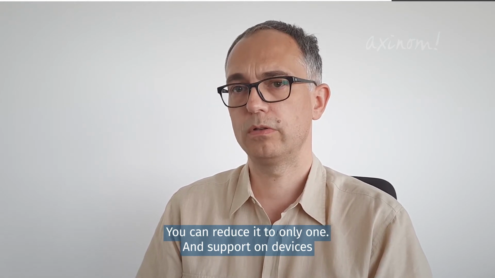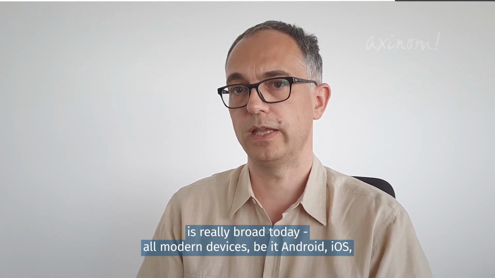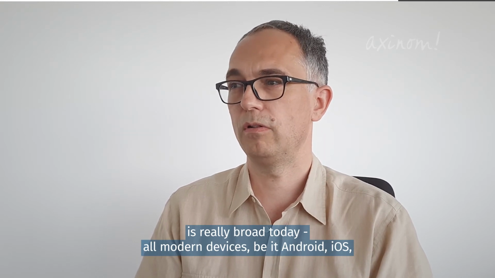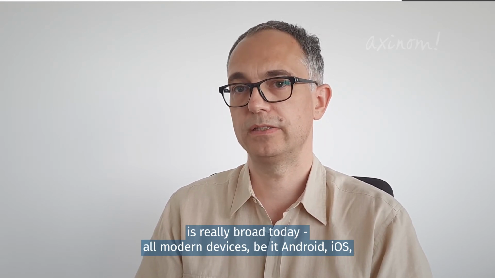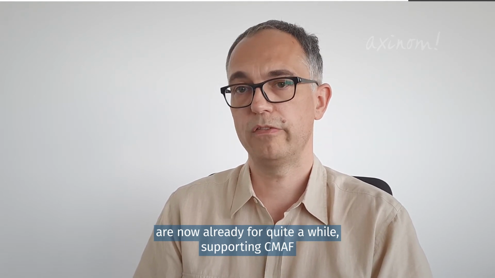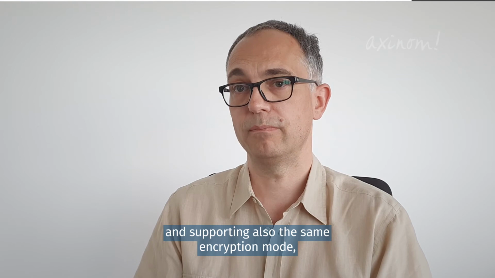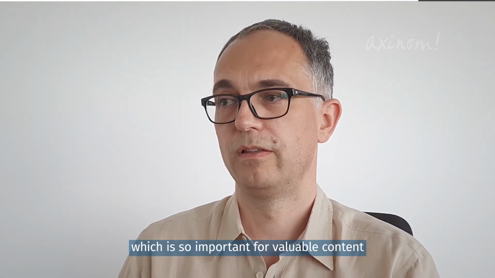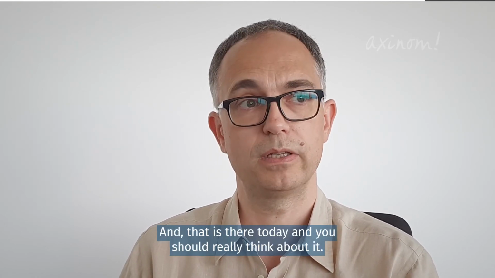And support on devices is really broad today. All modern devices, be it Android, iOS, have now for quite a while been supporting CMAF and supporting also the same encryption mode, which is so important for valuable content that's DRM protected. And that is there today, and you should really think about it.